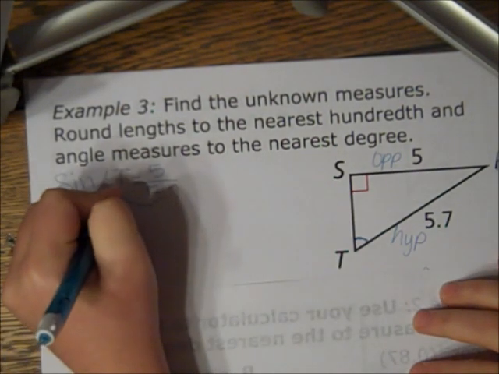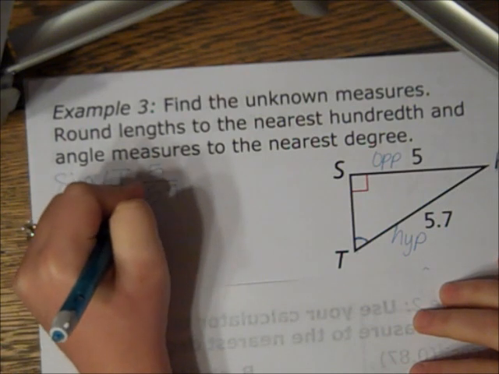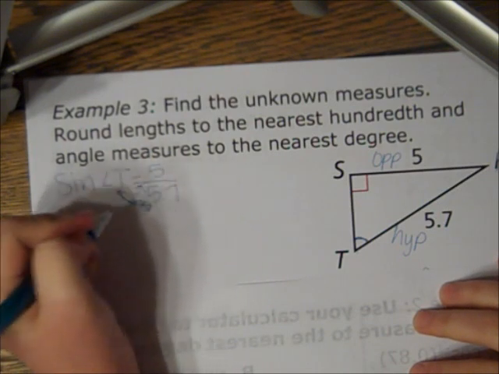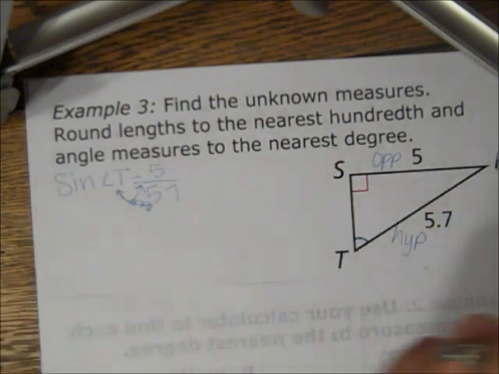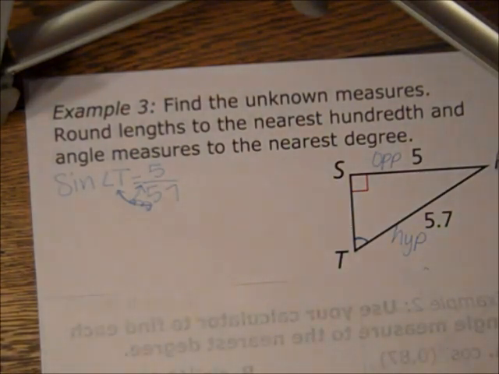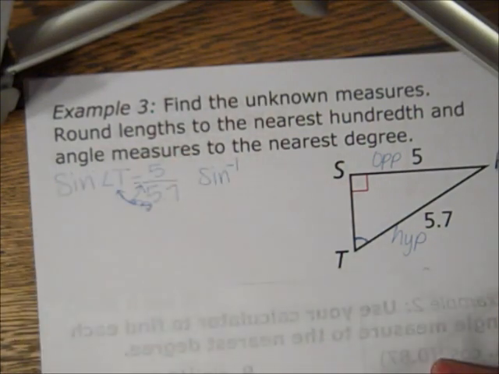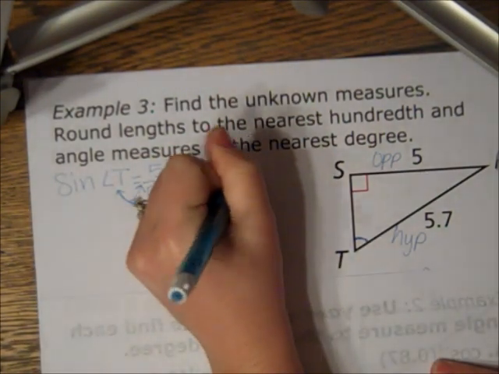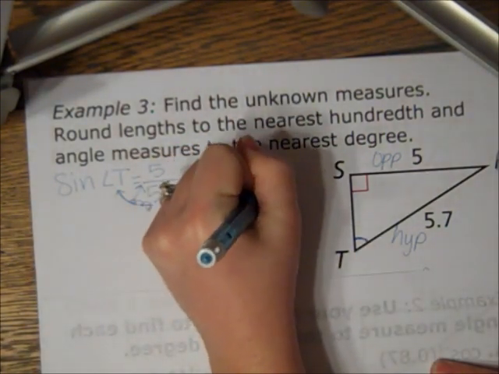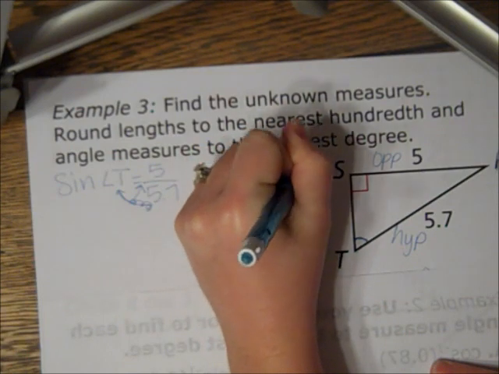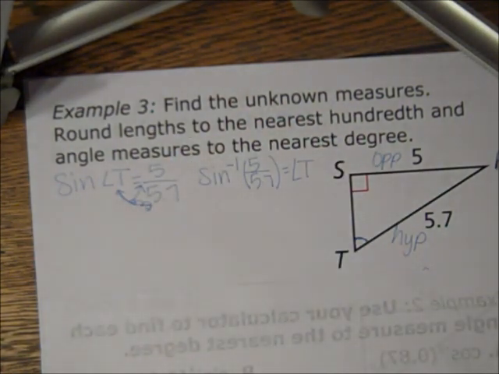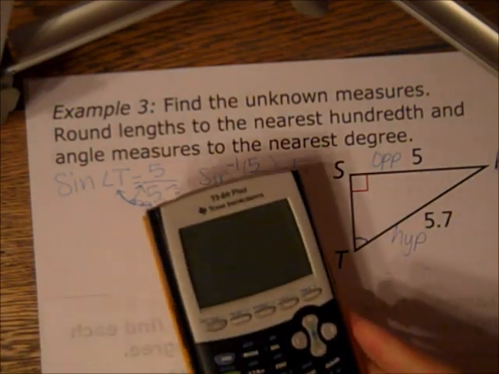I want the variable here and I want the ratio here. I want to switch these 2 things. When you switch something in math, that's called the inverse. So I'm going to rewrite that. Sine inverse, because I'm switching places, 5 over 5.7. And what will come out will be angle T. Because my answer is an angle, I have to use inverse when I do it.